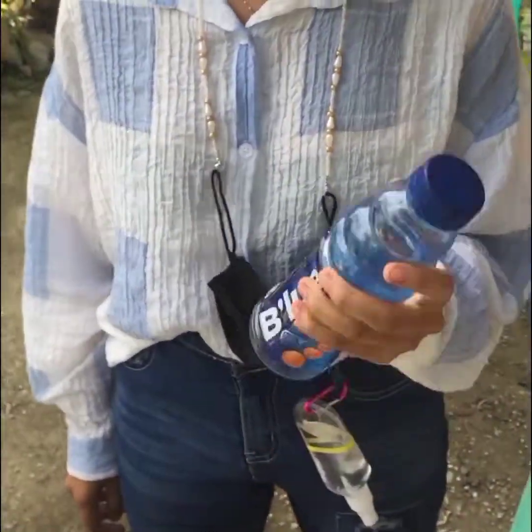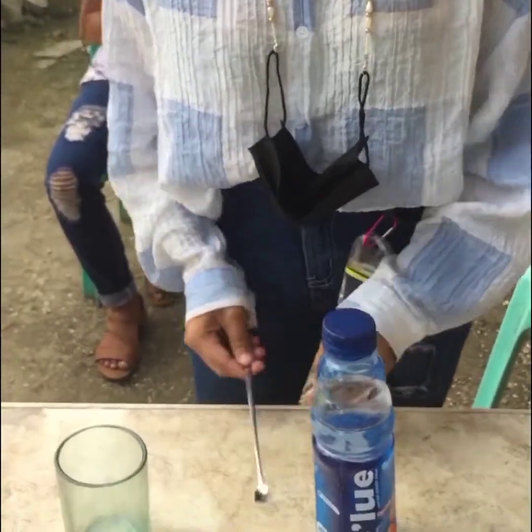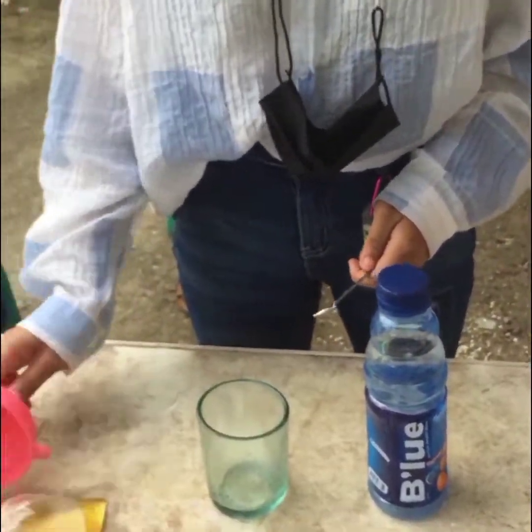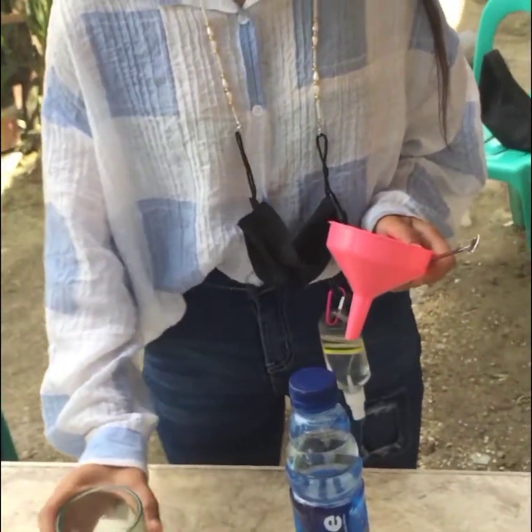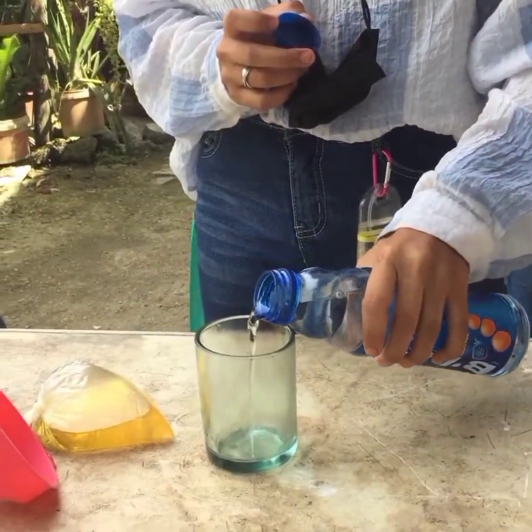Decantation. The fourth way of separating mixtures is decantation. And now the materials needed are water, stirring rod, glass, separating funnel, and oil. And now, we put the water into the glass.